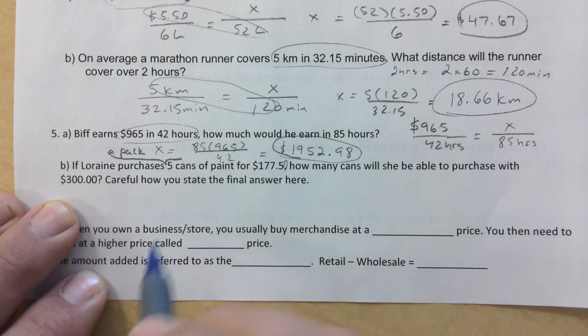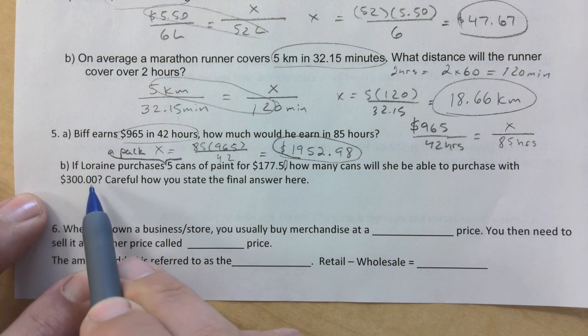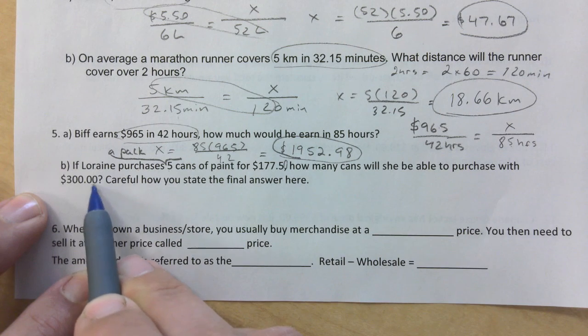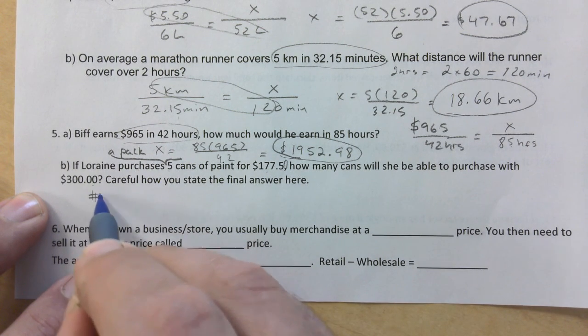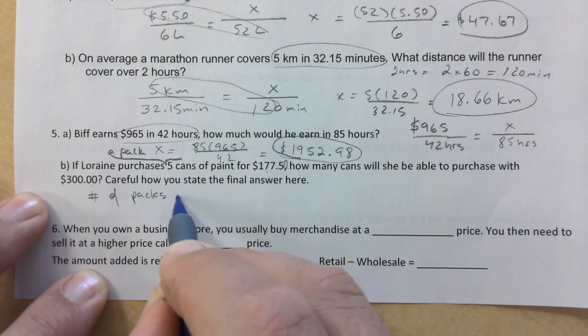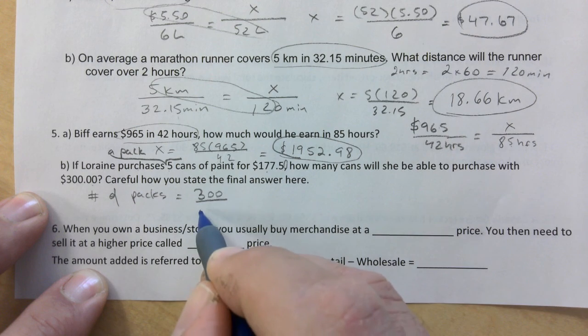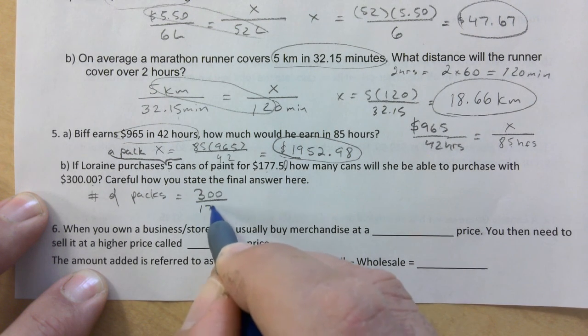First of all, you have to see how many packs you can buy, okay? So number of packs is going to be 300 divided by 177.50.